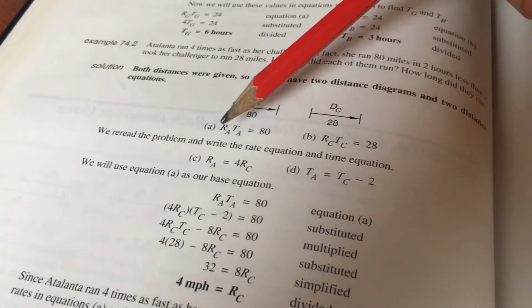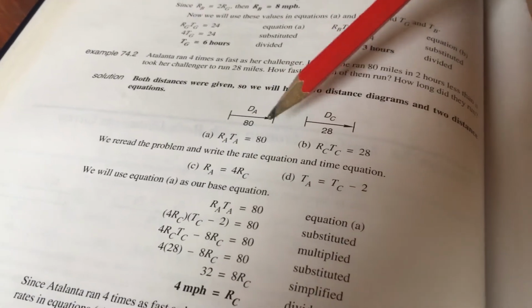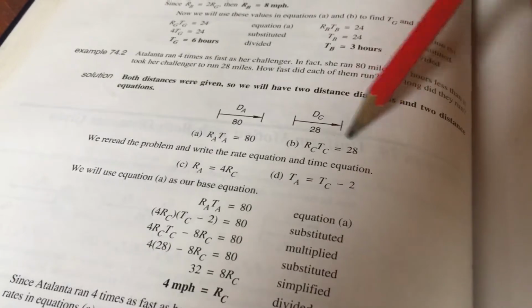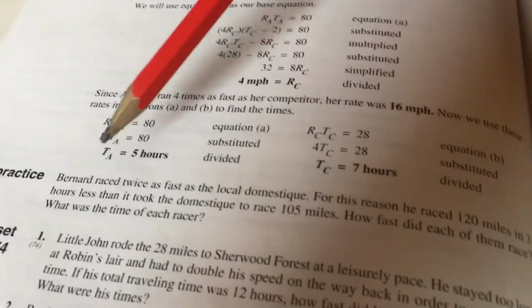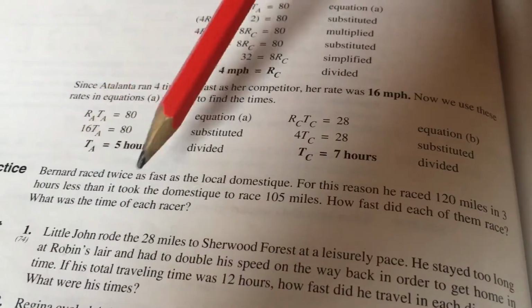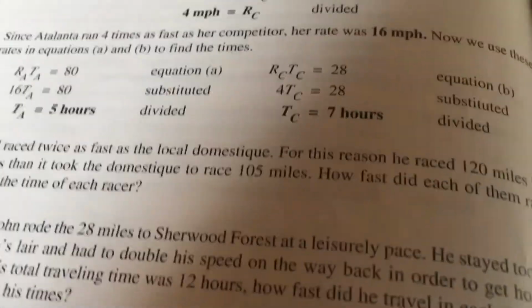and that's able to give us a rate 1 times time 1 equals the first distance, and rate 2 times time 2 equals the second distance, and then we can find how they correlate. We're going to do this problem together about Bernard racing the local champion.